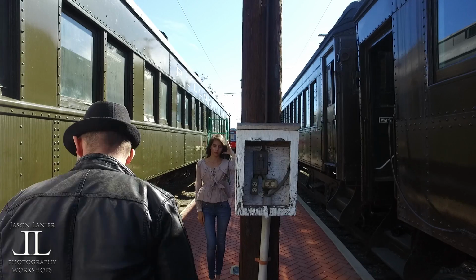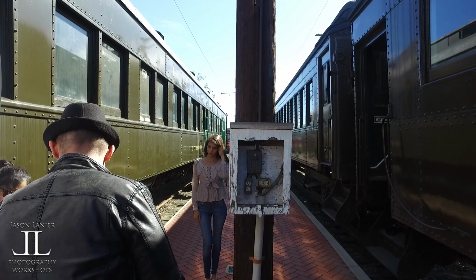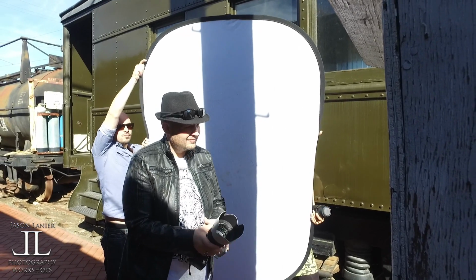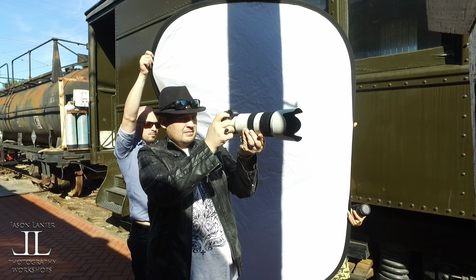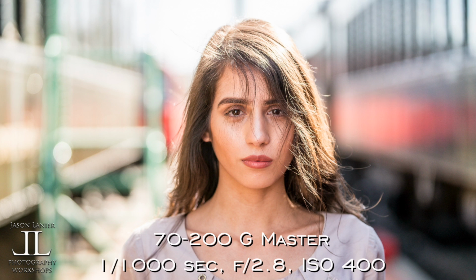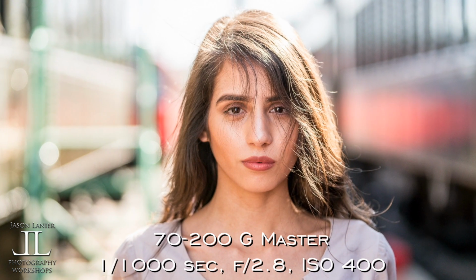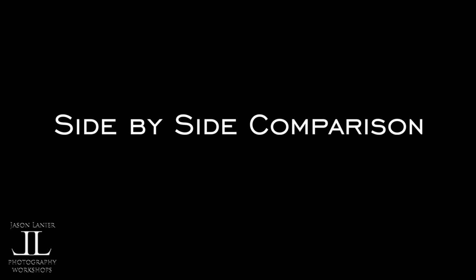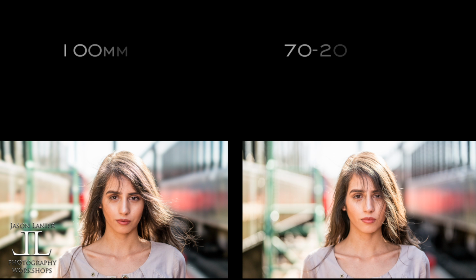All right, now I'll shoot the 100 and the 70-200 from the same place. I'm going to compare these two. Interesting.